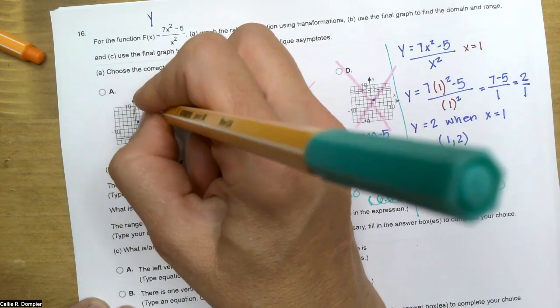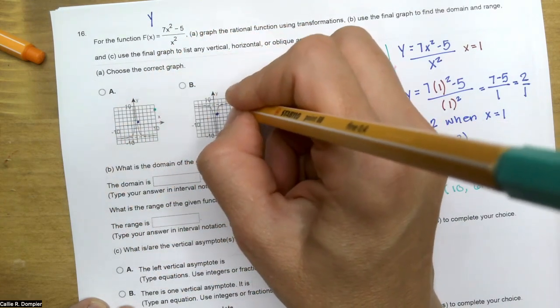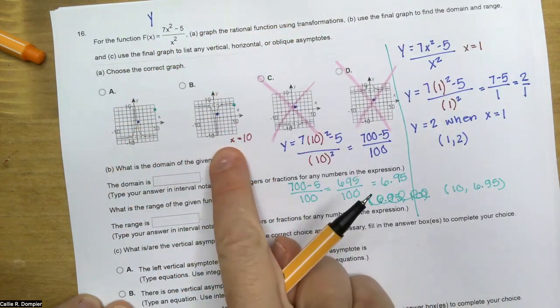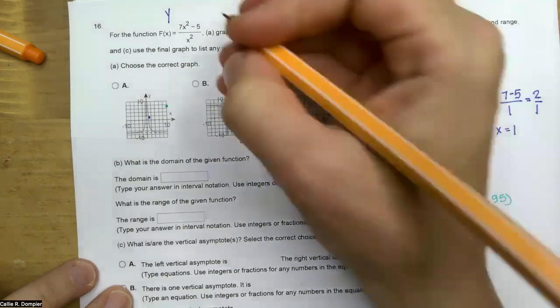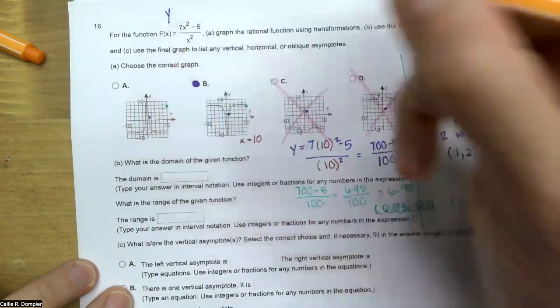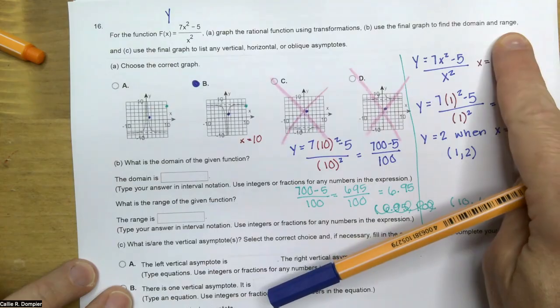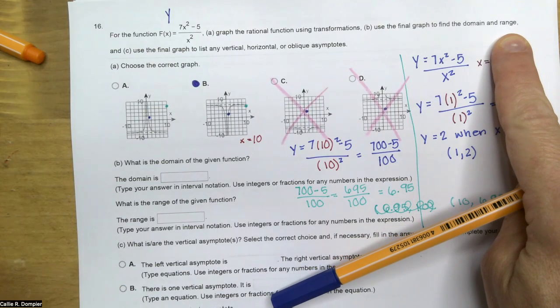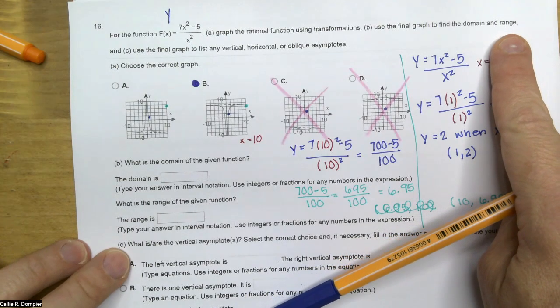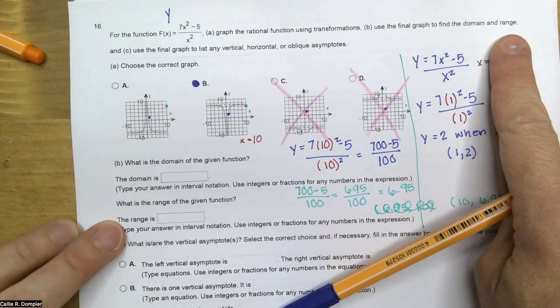Over 10, up 6.95. So we see that it is graph B as the correct graph. And then it says use the final graph to find the domain and range. So we're just using the graph. We're not going to use algebra, even though you could do that.